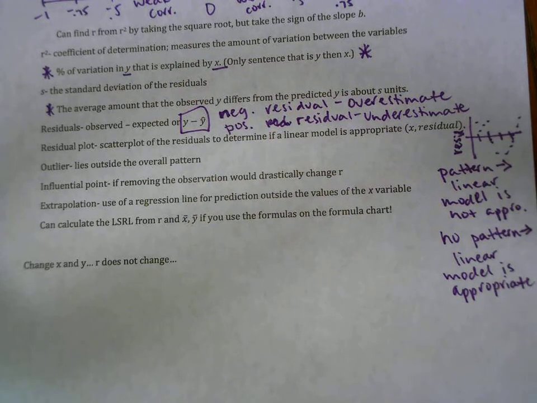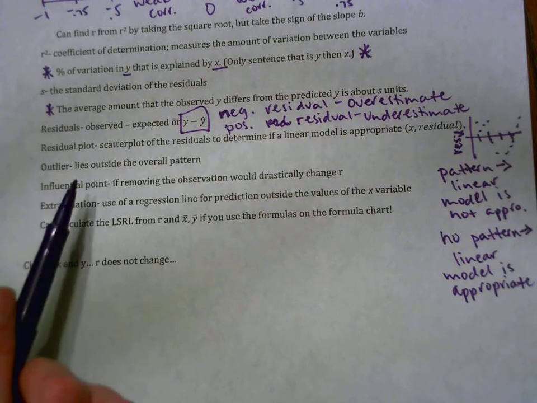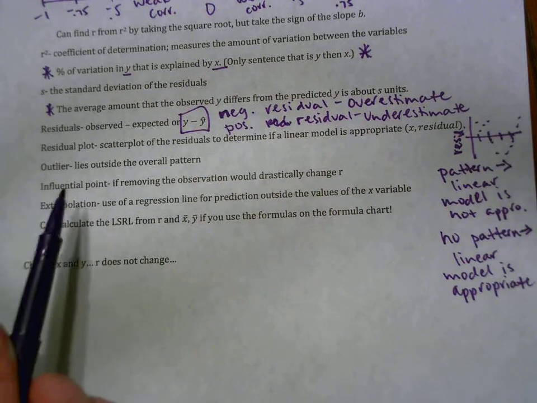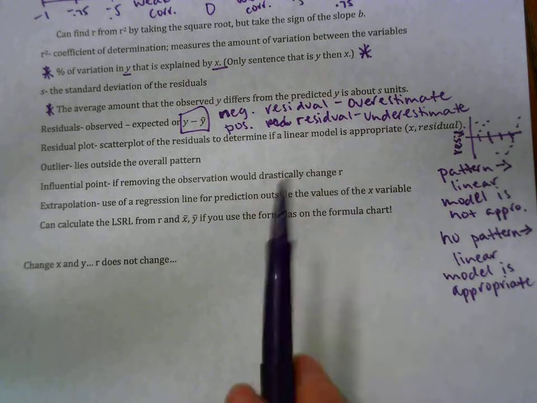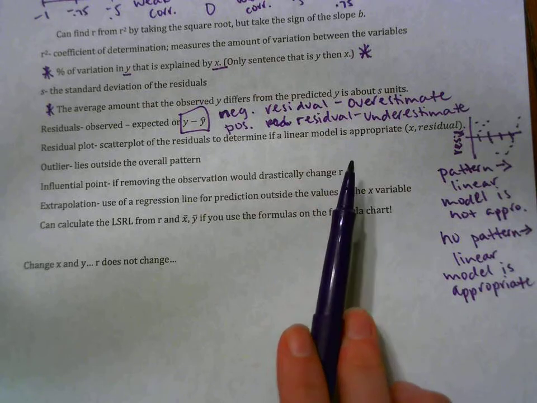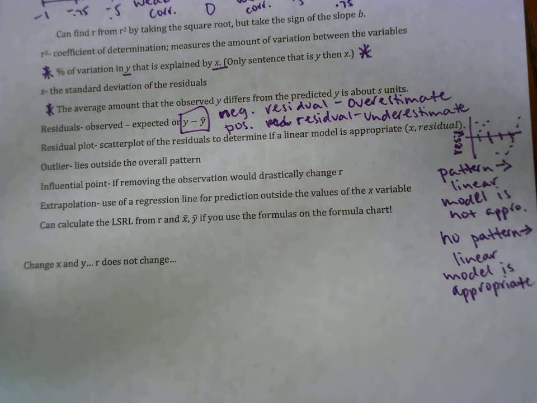So these last couple things: an outlier. You know what an outlier is, it just lies outside. And then another word is the influential point. It doesn't necessarily have to be an outlier, but it's if removing the observation would drastically change your R, your correlation. So you can kind of tell if you would take away a point, is it pulling that least squares regression line up a lot or down a lot? What point is affecting it the most? Which is normally kind of separated from the other points.